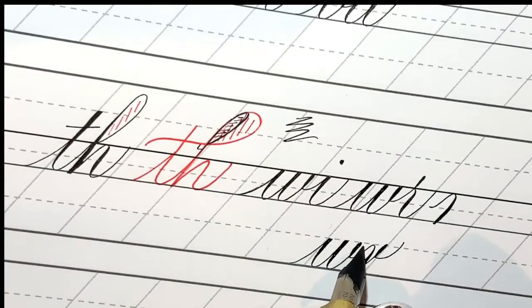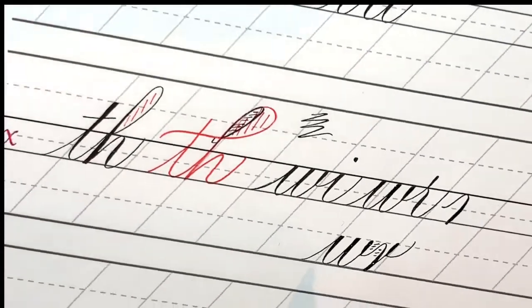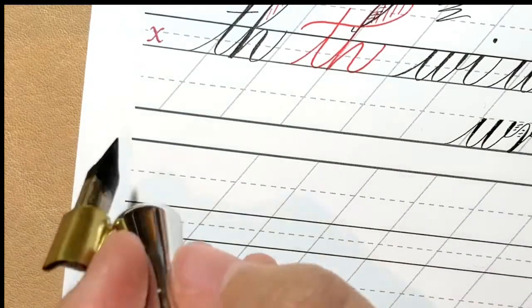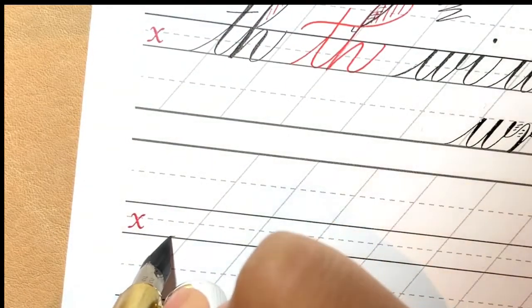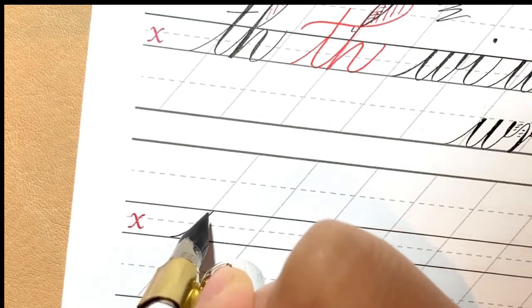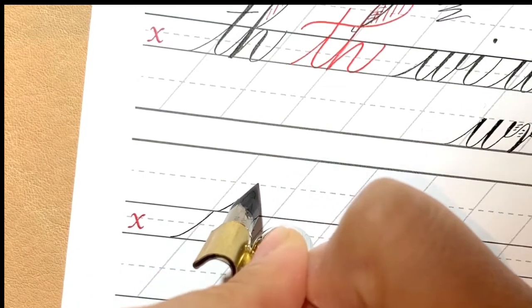You just want to watch the spacing between the left and the right of that exit stroke to make sure they're pretty even and balanced. Okay, next question I got was regarding double Fs. Okay, double Fs, you can keep it uniform or you can feel free to make them different.